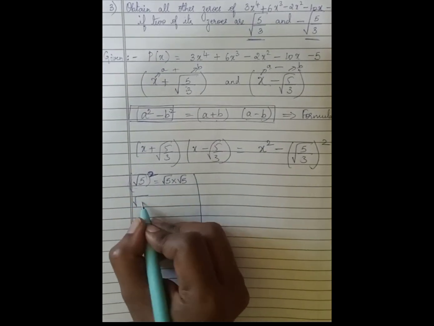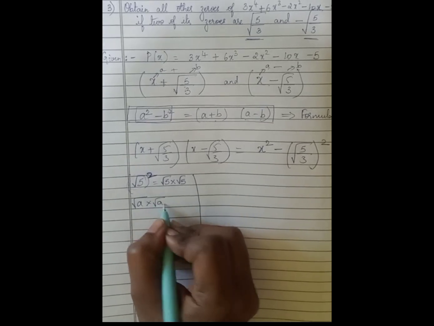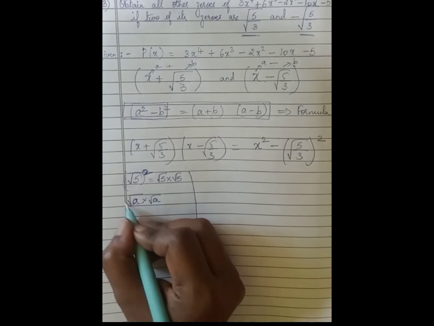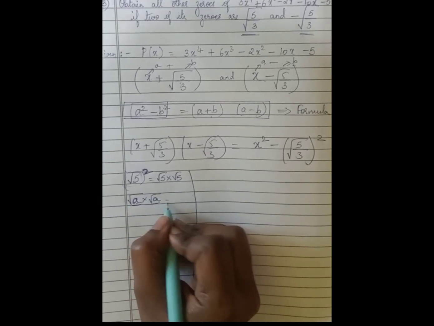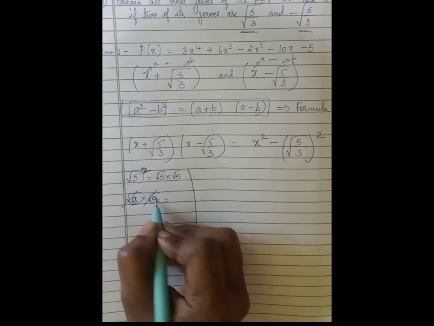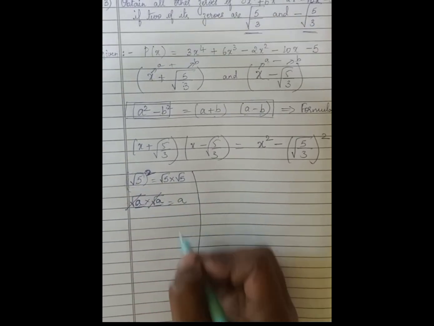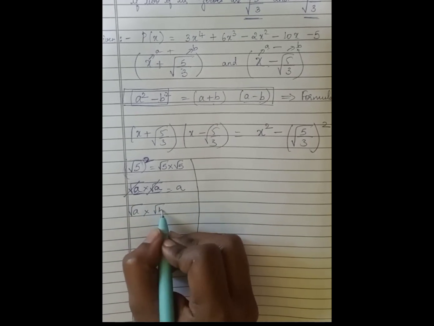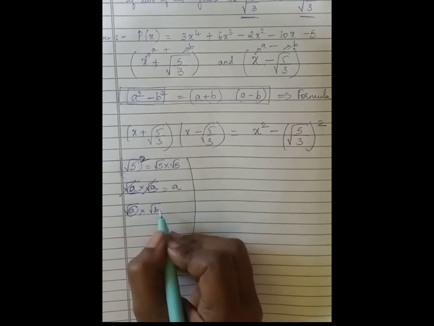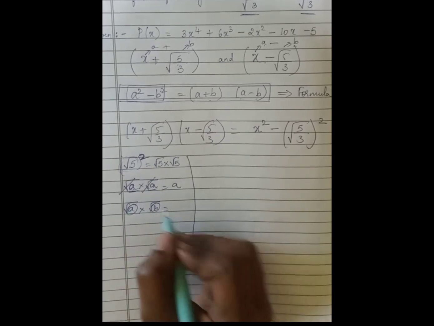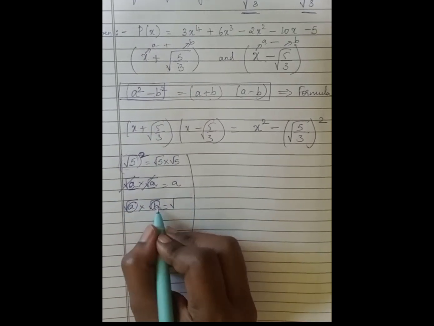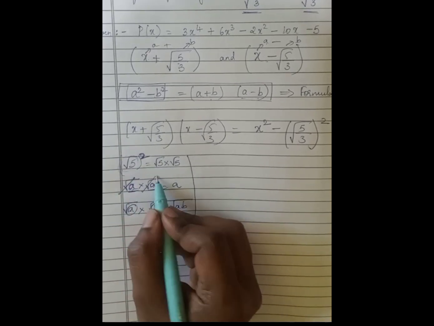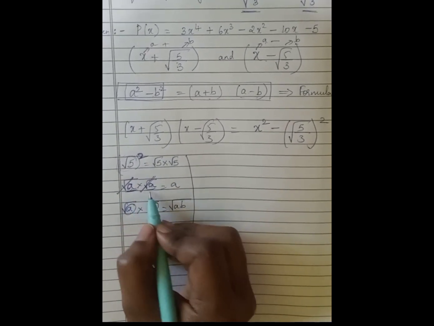Whenever you are multiplying two numbers which are having roots, if the number that is present inside the two roots are same, that time roots get cancelled and the number will come as it is. If these two numbers are different, that time roots don't get cancelled. Instead the two numbers will get multiplied. Roots are getting cancelled only when the numbers are same.